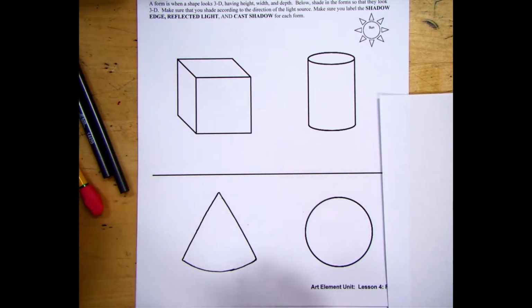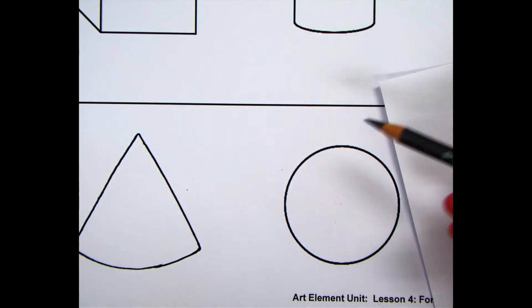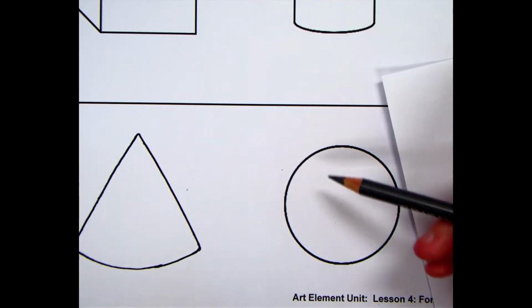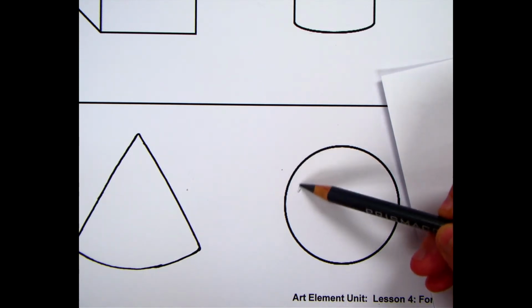And I'm going to go ahead and zoom in. So the first thing we're going to start off with is our shadow edge. And we're going to go ahead and make that shadow edge a value 4. And I'm going to go ahead and do that circular technique.